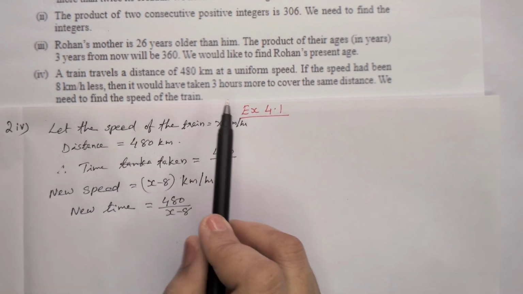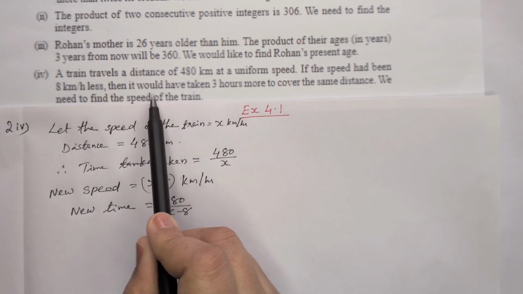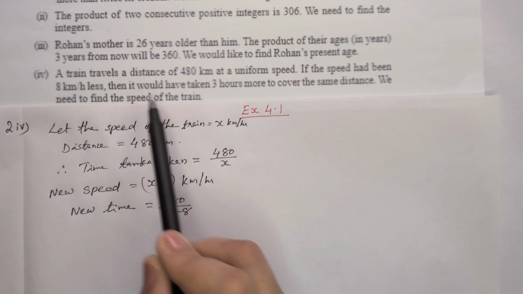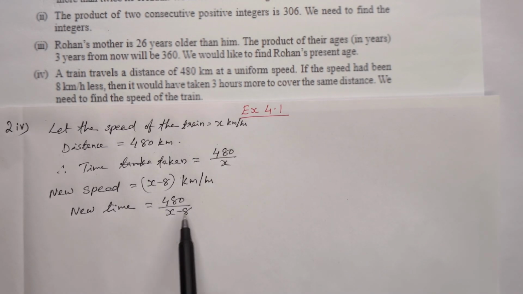Now here it's given we have taken 3 hours more to cover. So more time is taken with the less speed.